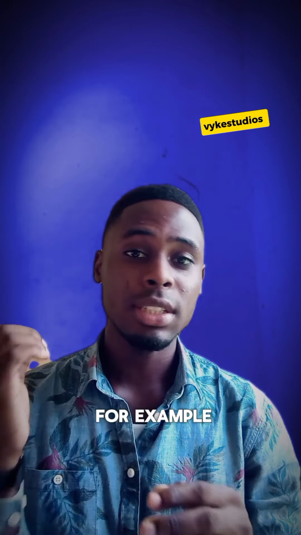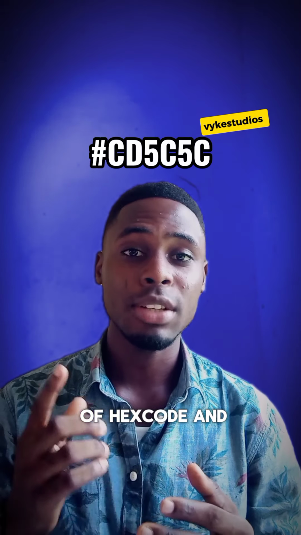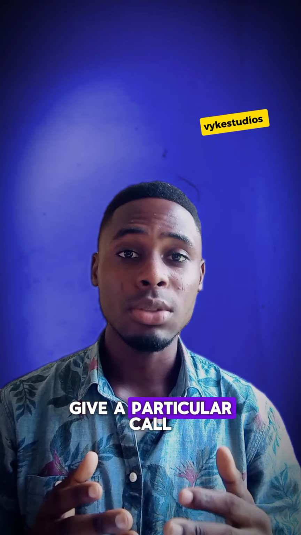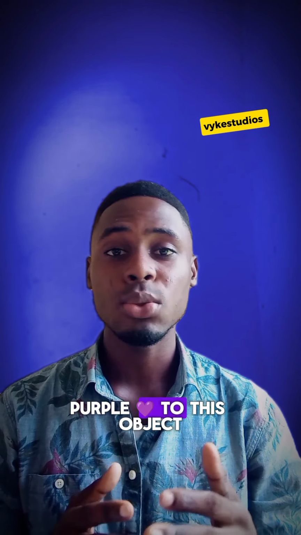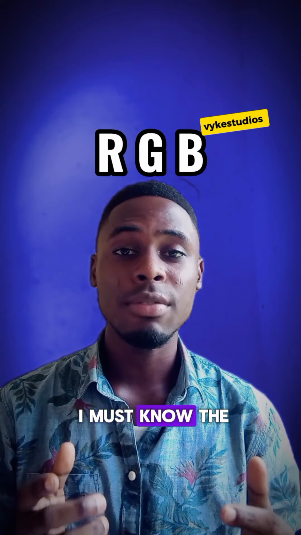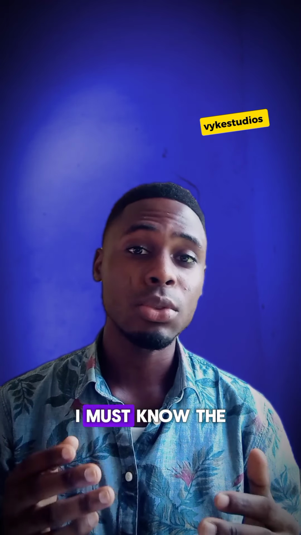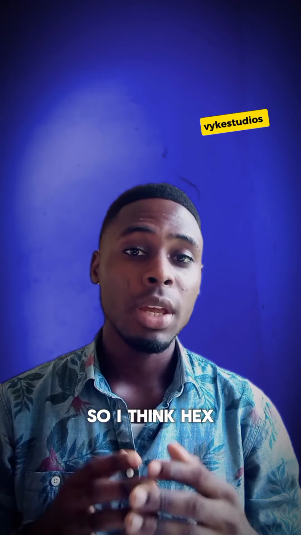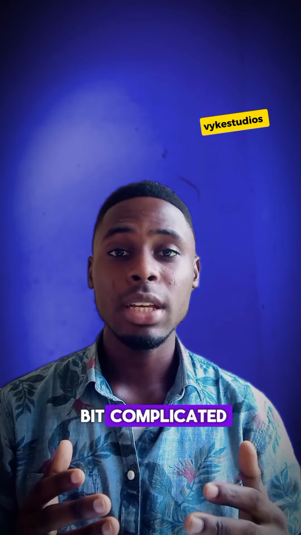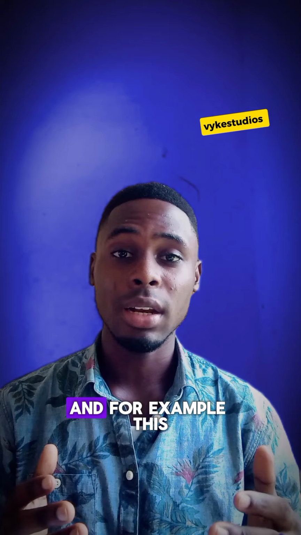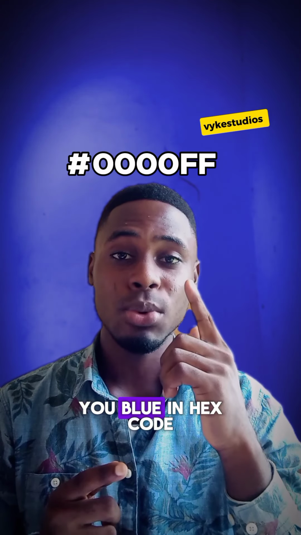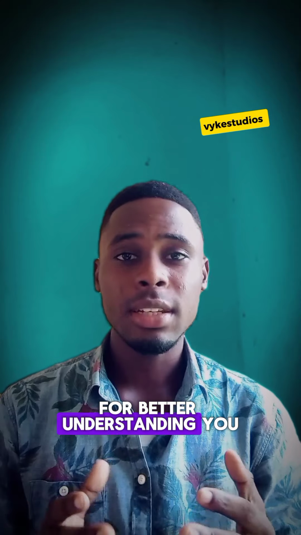The Hexcode, this for example, is an example of Hexcode, and in RGB you must know that, for example, if I want to give a particular color, for example purple, to this object, I must know the value of R, I must know the value of G, I must know the value of B to give me purple. So I think Hexcode is a little bit complicated because you must know values, and for example this will give you white and this will give you blue in Hexcode. So for better understanding, you can visit HTML color codes.